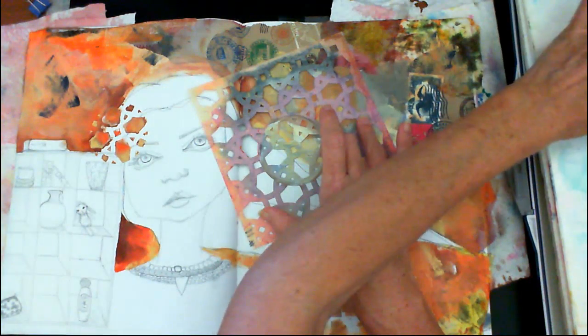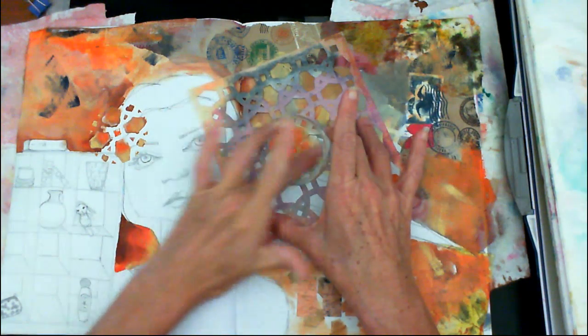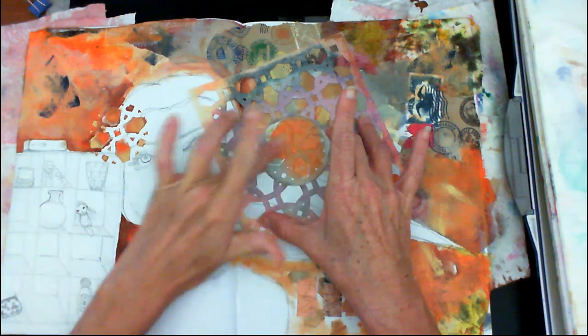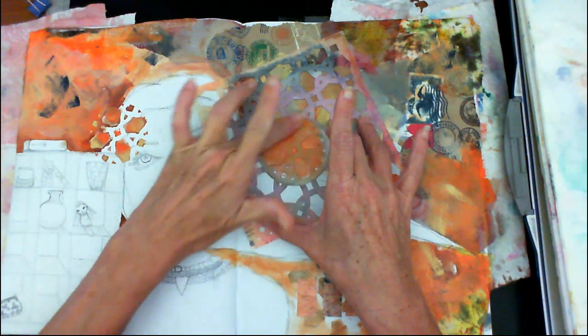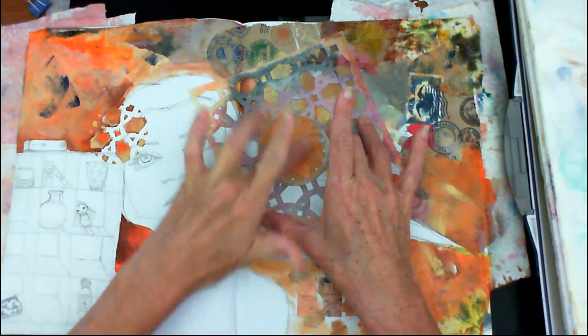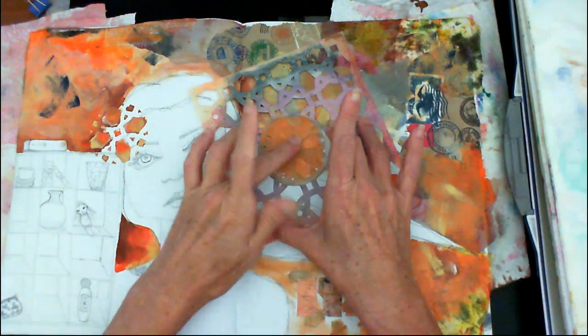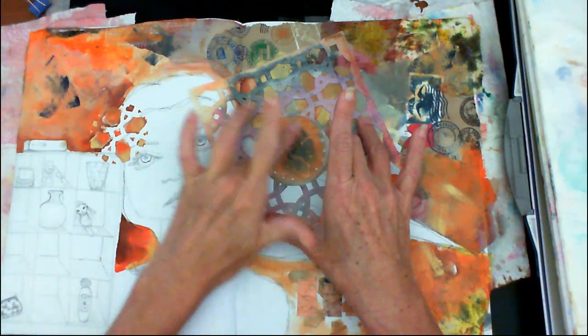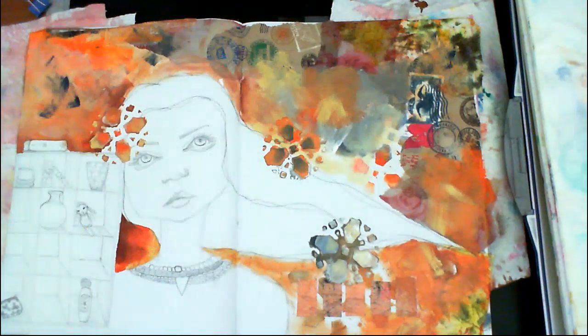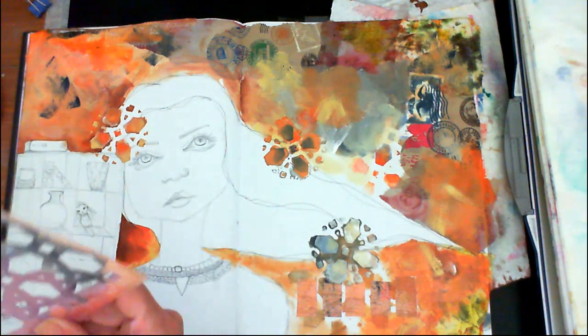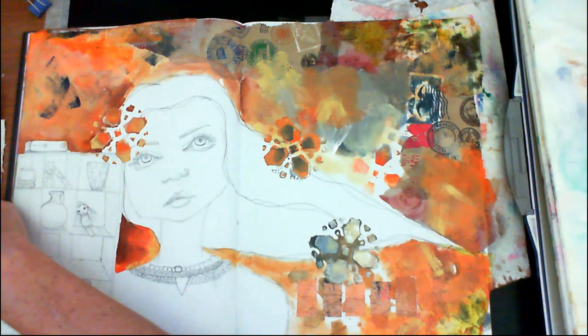So this time I'm just going to use orange and whatever is already on it. And then I'm going to go and put the dark color in the center. There we go. Cool. Okay, so hopefully this kind of gives you guys an idea of how it all happens.